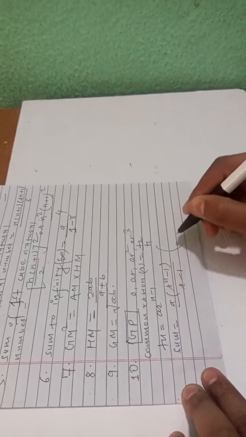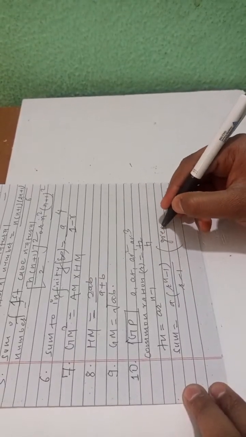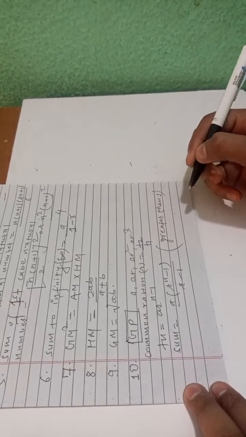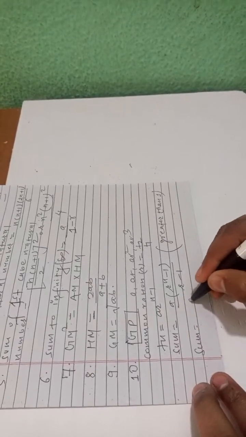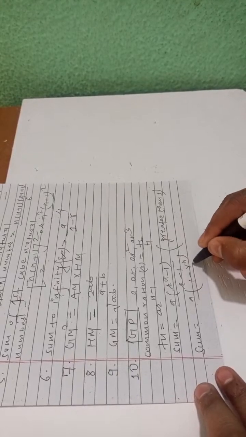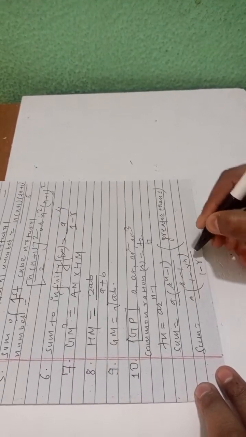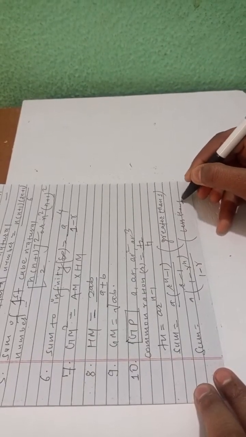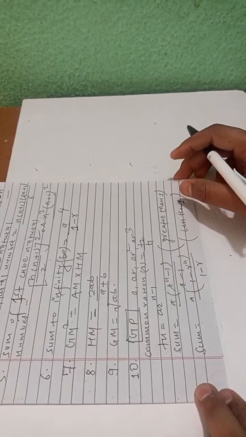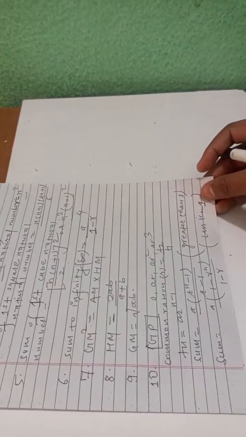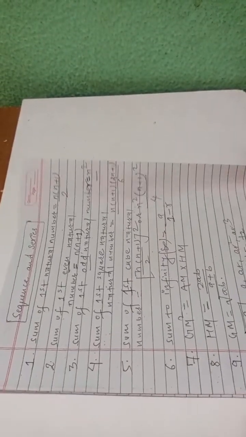in the case where r is greater than 1, you have to apply this formula. If it is a times 1 minus r to the power n by 1 minus r, then for r less than 1, you have to apply this formula. Now I will go to the case of AP, arithmetic progression.